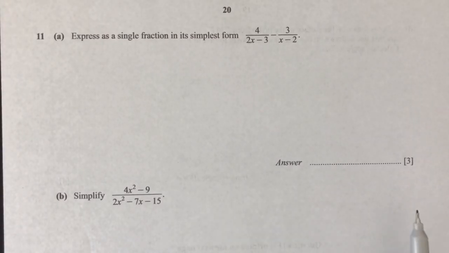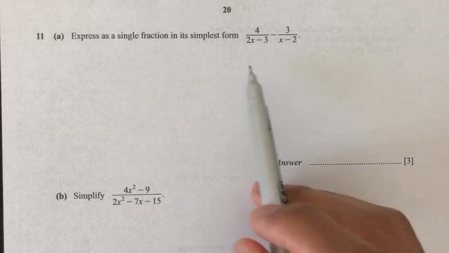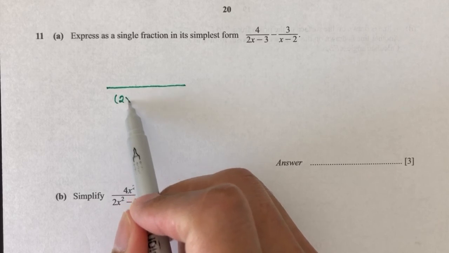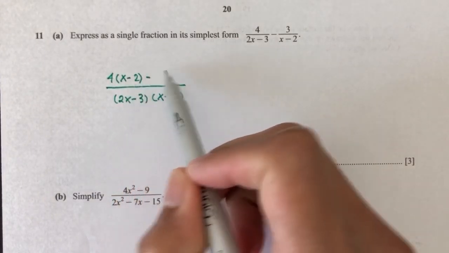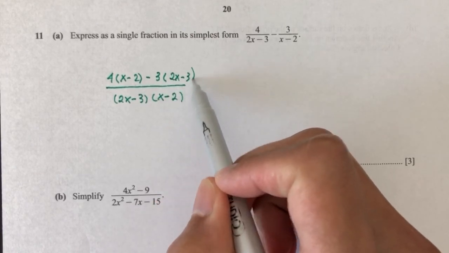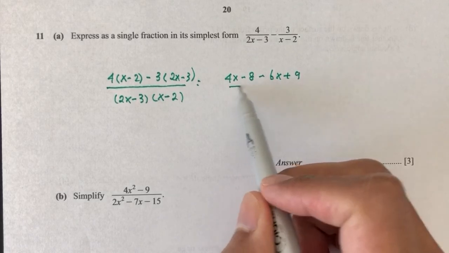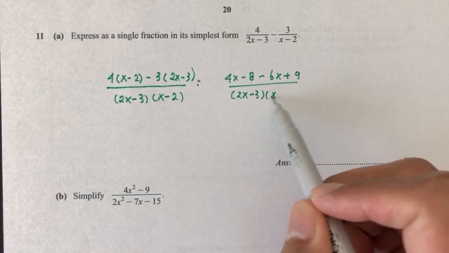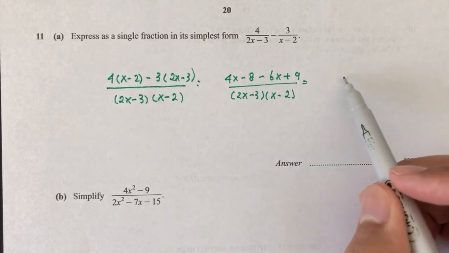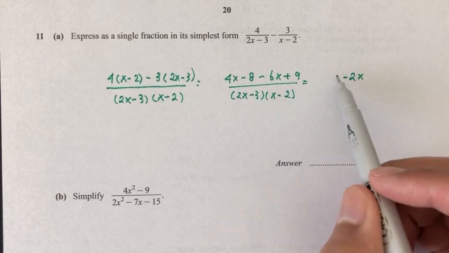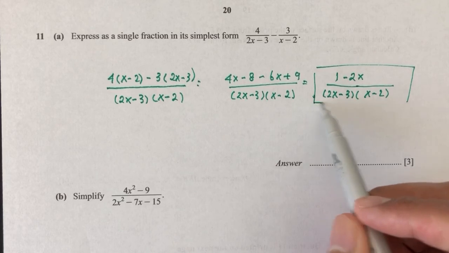Question number 11, part A. Express as a single fraction in its simplest form. The first thing you see is that the bases are different, so you have to find the LCM of the two bases. How do you do that? You multiply them by each other. So x minus 2, and then we just cross multiply. So 4 times x minus 2 minus 3 times 2x minus 3. Now we simplify these two. So we have 4x minus 8 minus 6x plus 9 over the same fraction, and then we simplify. 4x minus 6x is minus 2x. Minus 8 plus 9 is 1, so 1 over the same base, and this will be your answer for part A.